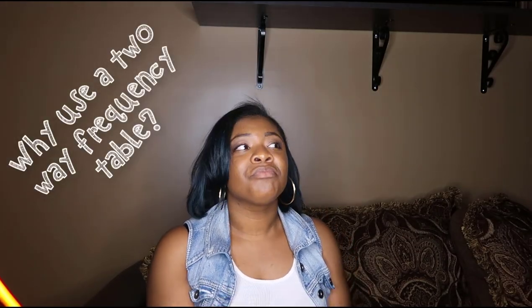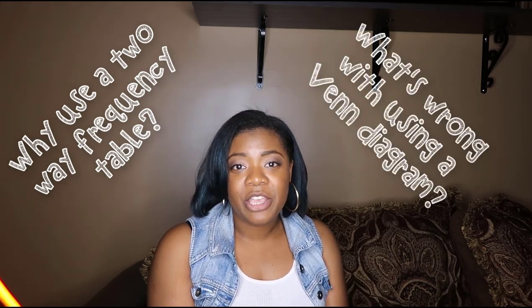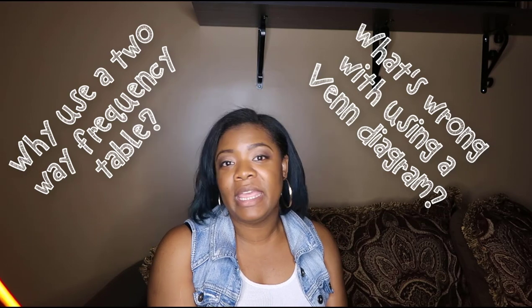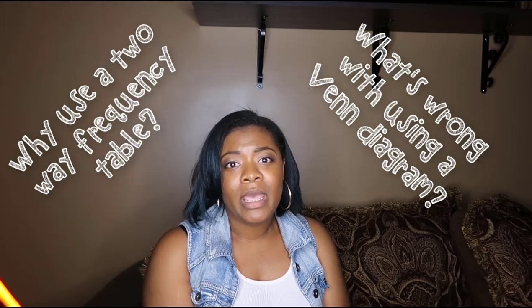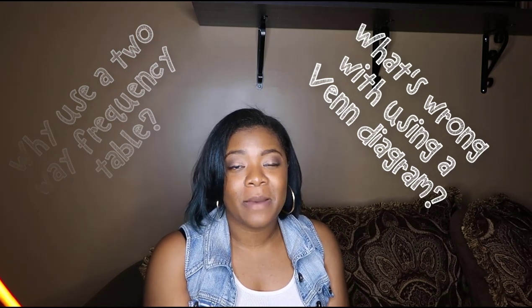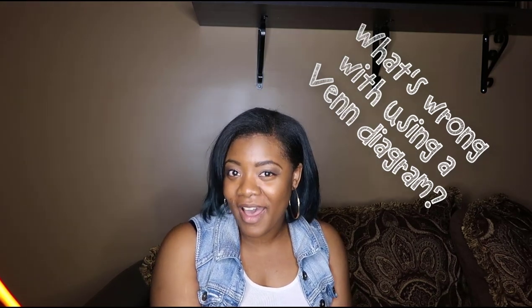So I know some of you are probably asking then, why can't we just use a Venn diagram? Why are two-way frequency tables so important and why are they so much better? And why do we need to learn them? Well, let's look at another example that can better explain why two-way frequency tables are different from Venn diagrams.